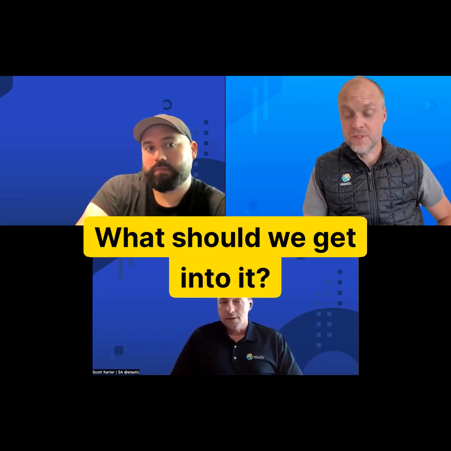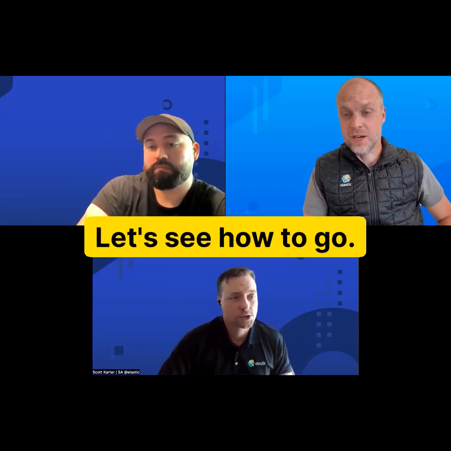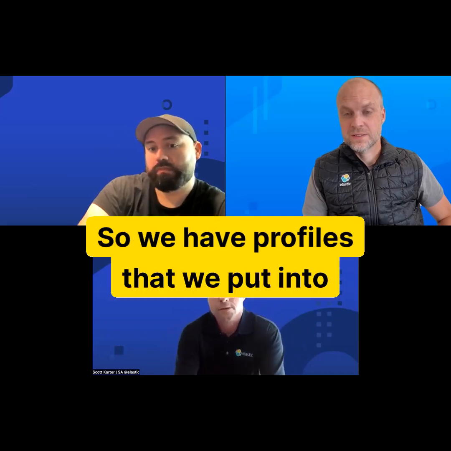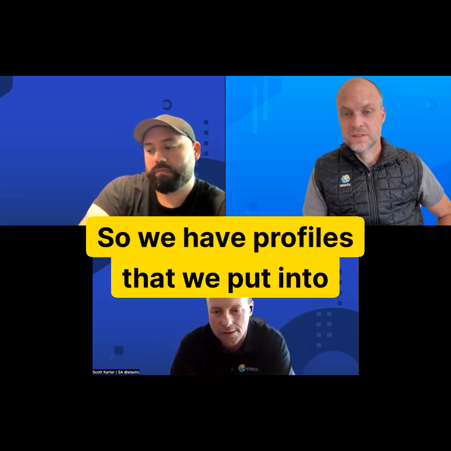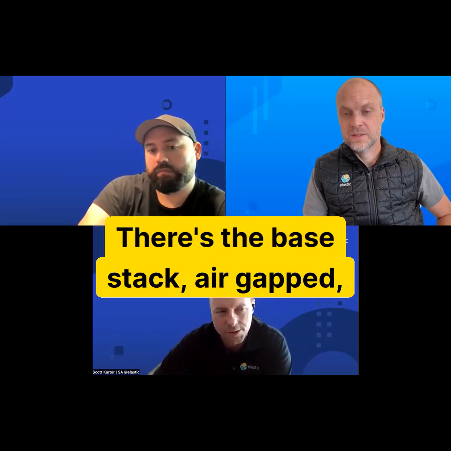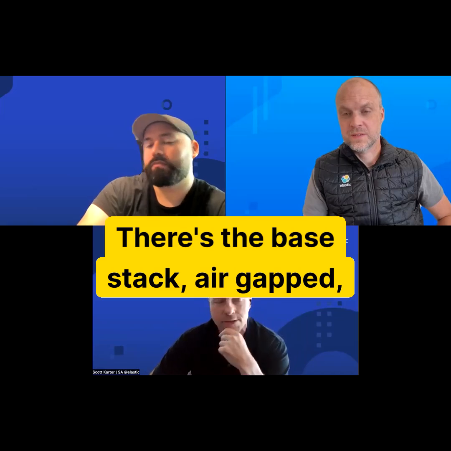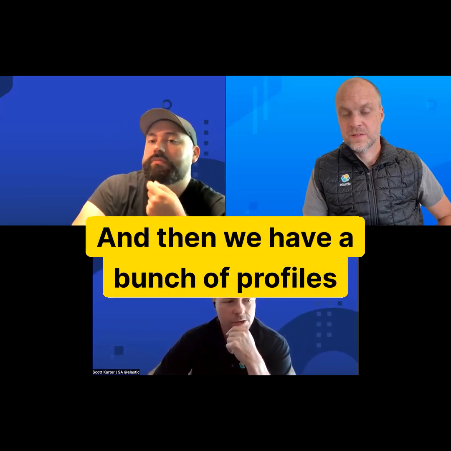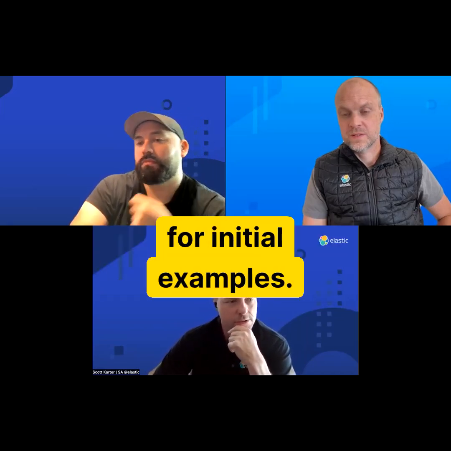Well, should we get into it? Let's see how to do it. What configuration? So we have profiles that we put into Docker Compose. There's the base stack, air-gapped, obviously, and then we have a bunch of profiles for initial examples.